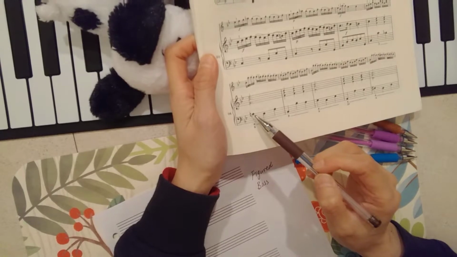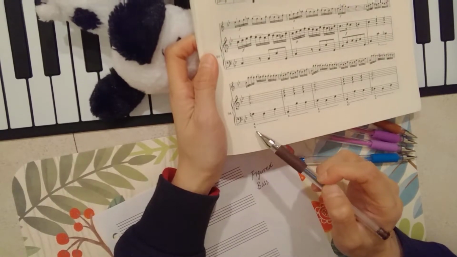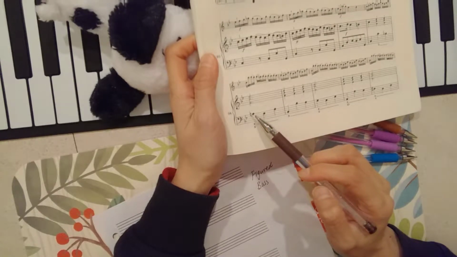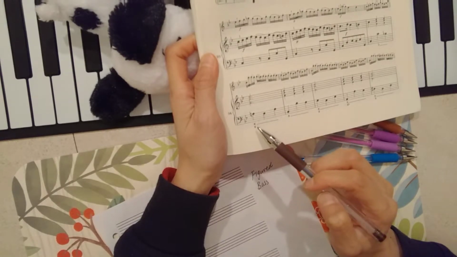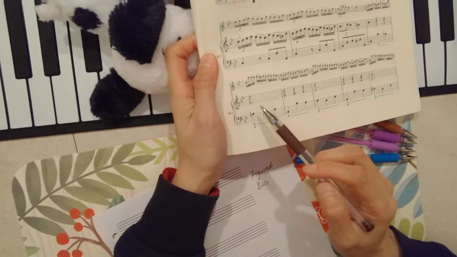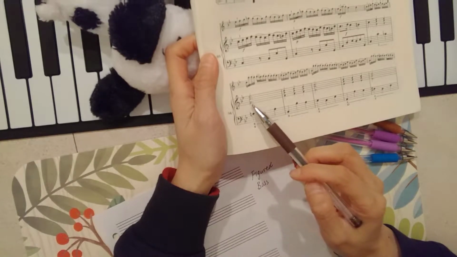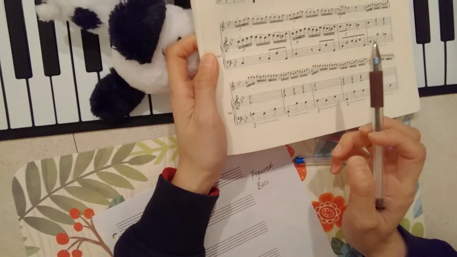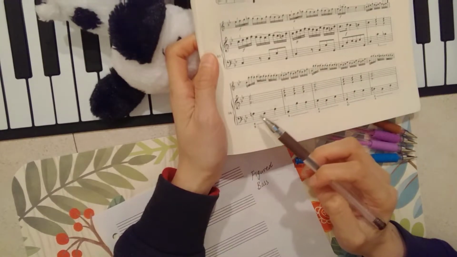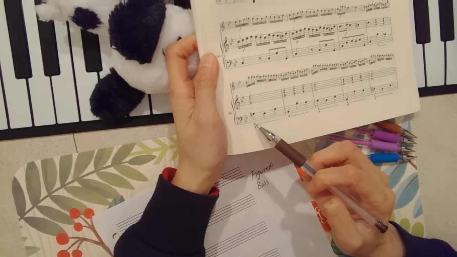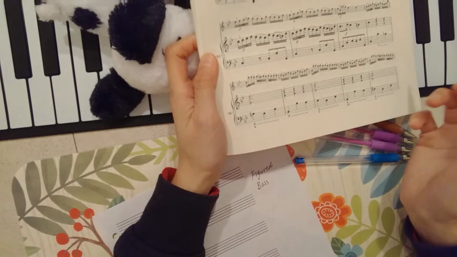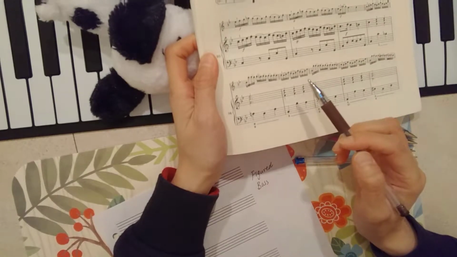So Bach wrote A6-5. This tells the performer that there's an interval of a 6 above and an interval of a 5 above. A to F is a 6, A to E flat is a fifth. If I look at this, I know this is the 7th chord because it's 6-5, and I know it's first inversion.